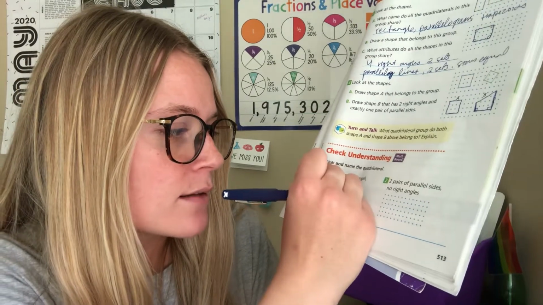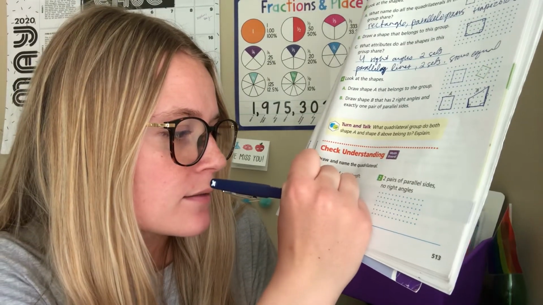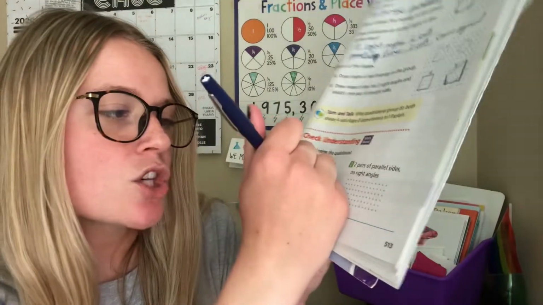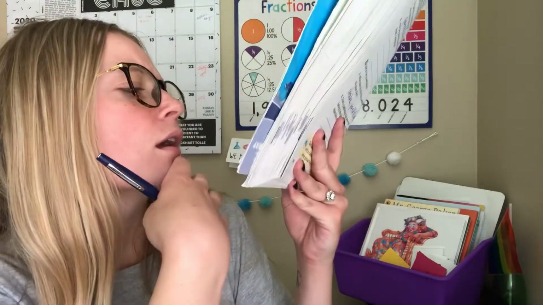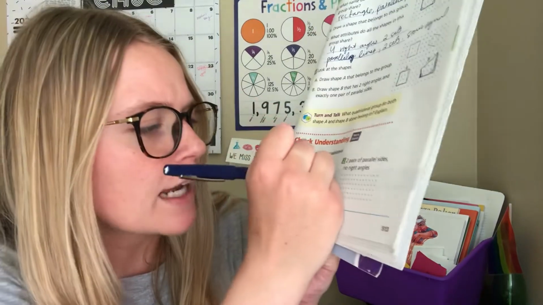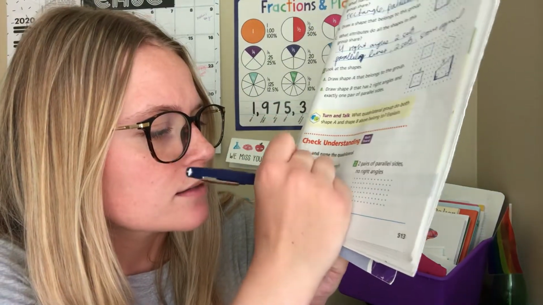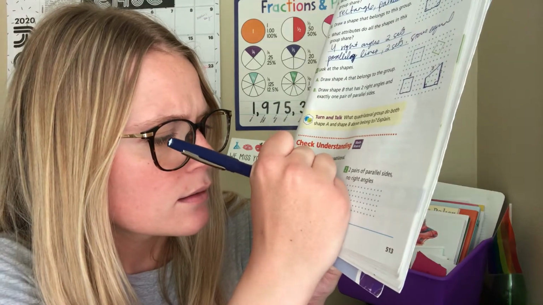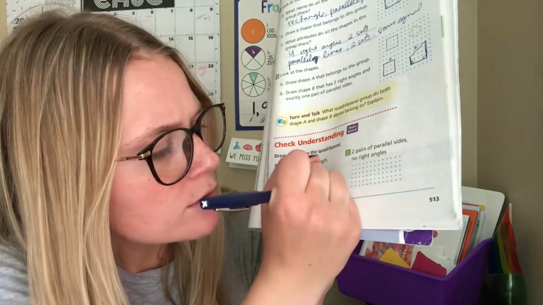1, 2, 3. 1, 2, 3. 4 equal sides, no right angles. Oh wait, I just created right angles. So that doesn't work. It's kind of difficult.